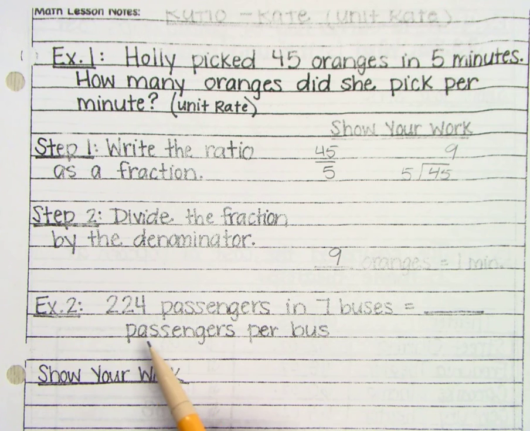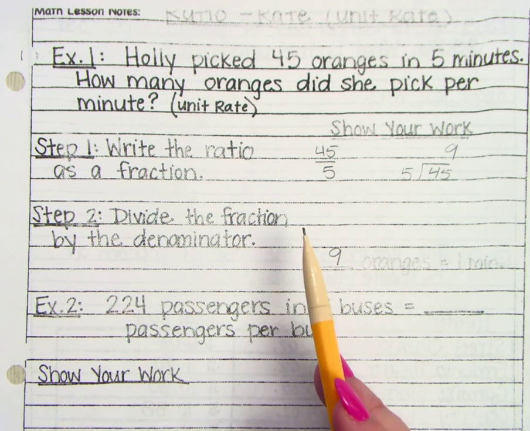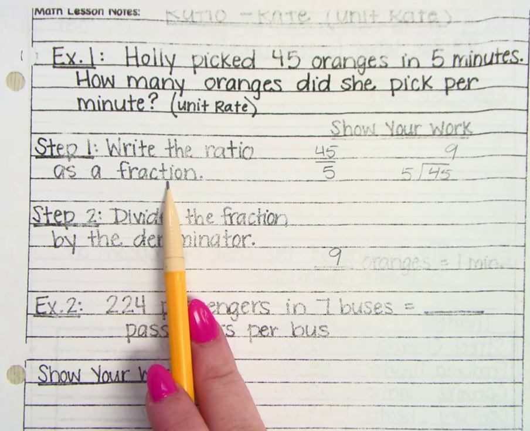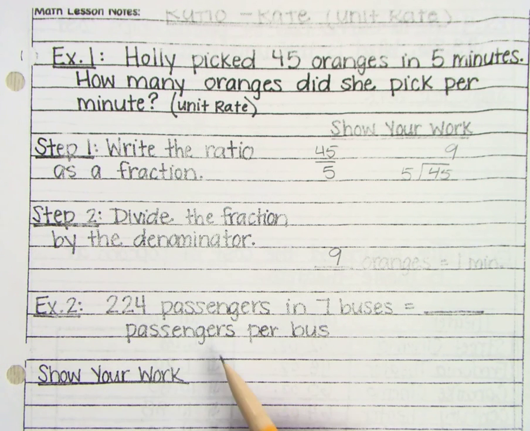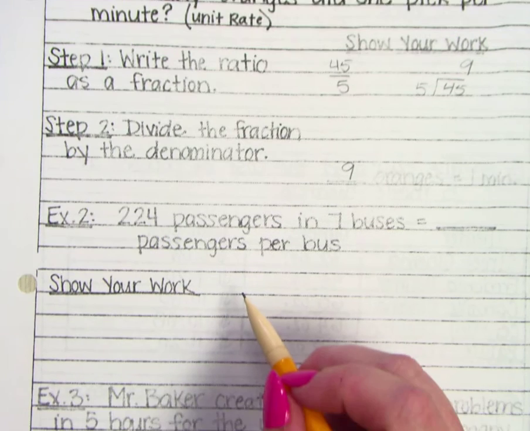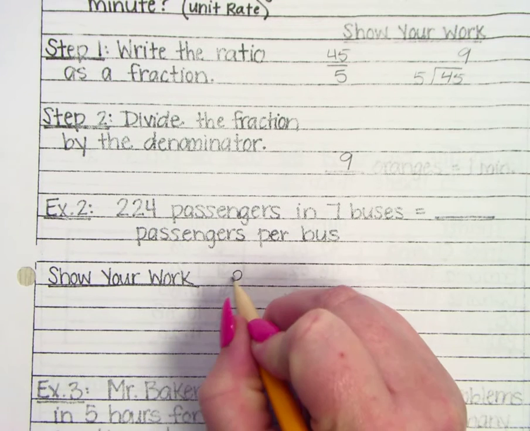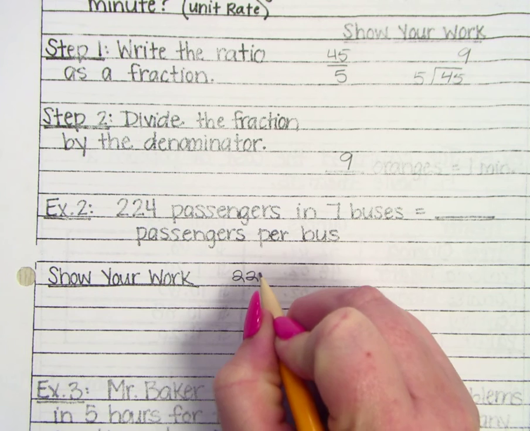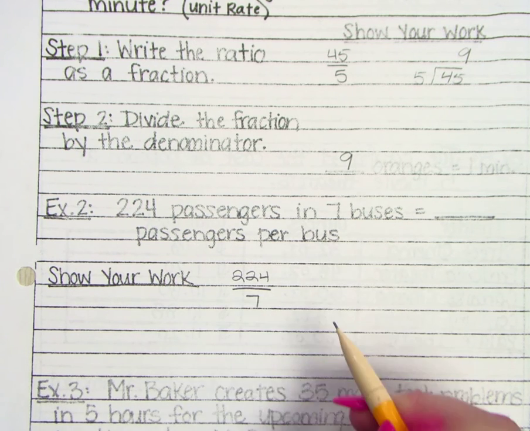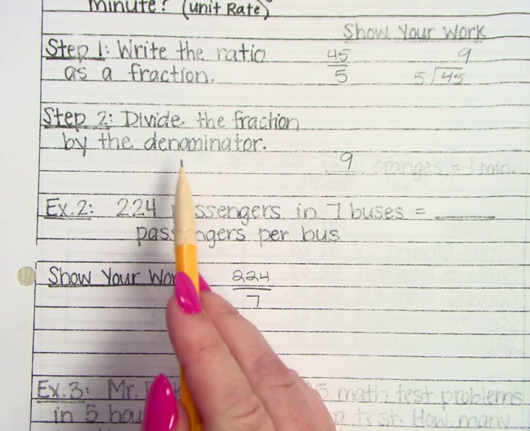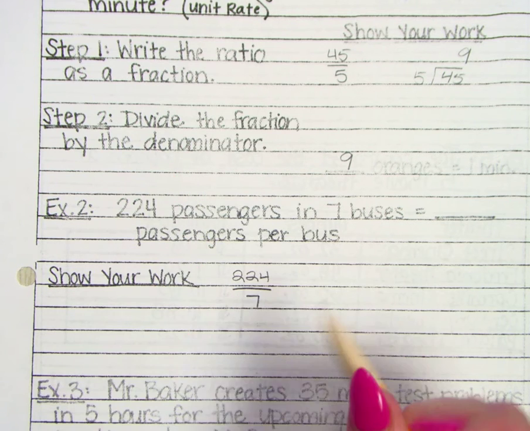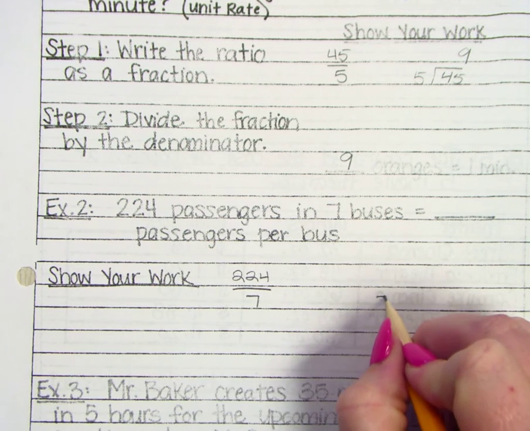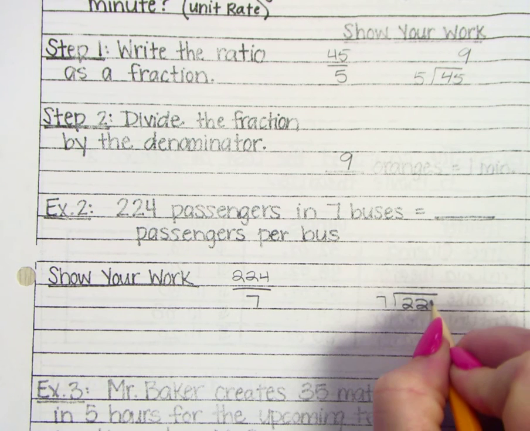Example 2 says 224 passengers in 7 buses equals blank passengers per bus. So we're looking at how many passengers per bus. So same thing. We want to go back to step 1 here. We want to write that ratio as a fraction. So we're looking at 224 passengers per 7 buses. Again, improper fraction, so we divide our fraction by the denominator. So we divide 7 into 224.